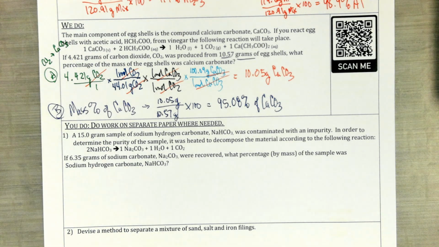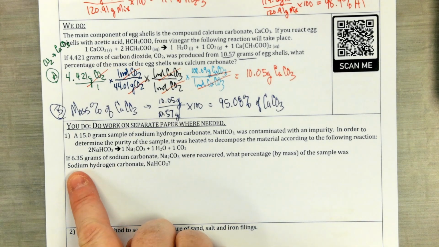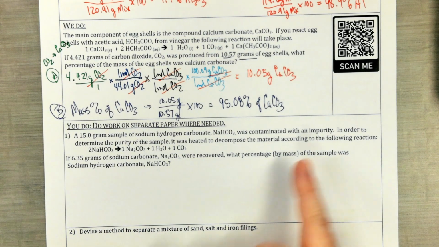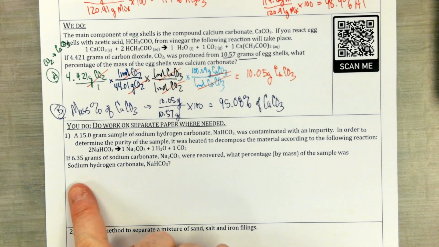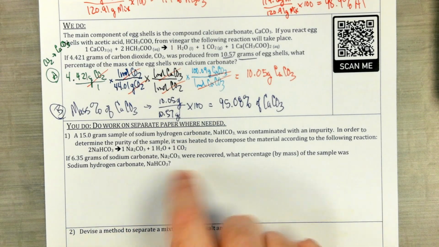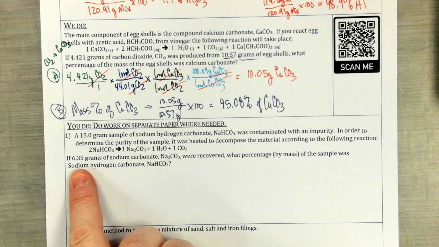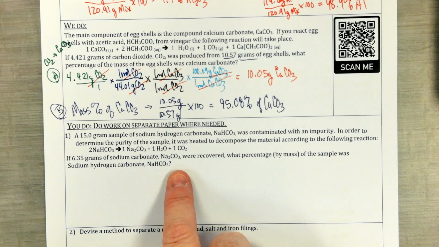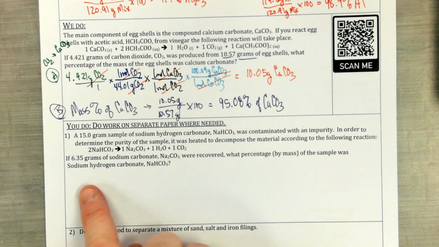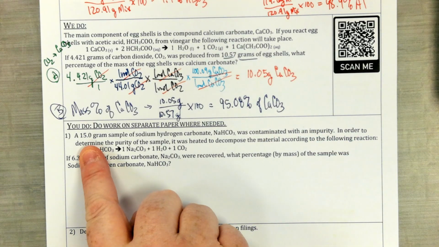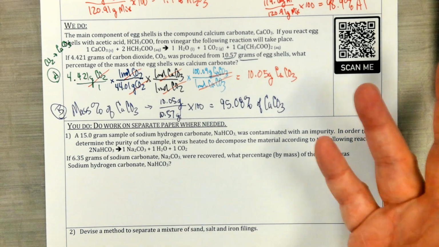So you're starting with a total mixture mass of 15 grams for the sample. We give you 6.35 grams of sodium carbonate, but we want the mass percentage of sodium hydrogen carbonate. So this one is just like the we do. You've got to convert this grams of sodium carbonate into the mass of sodium hydrogen carbonate, and then take that answer and divide it by 15 times 100 to get the mass percent.